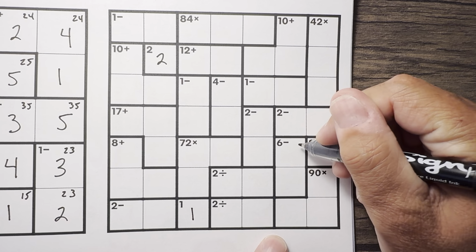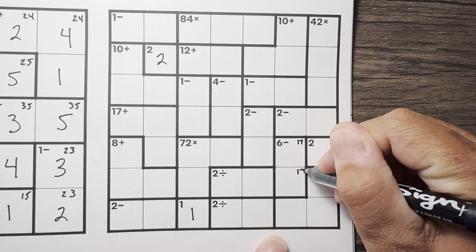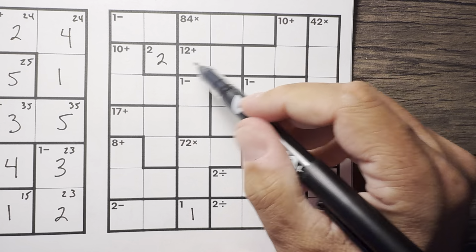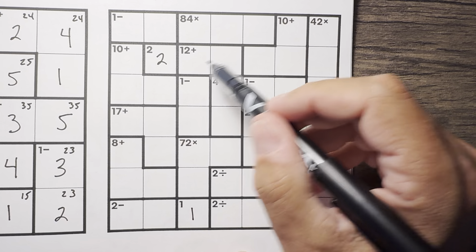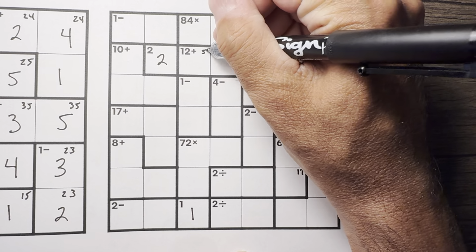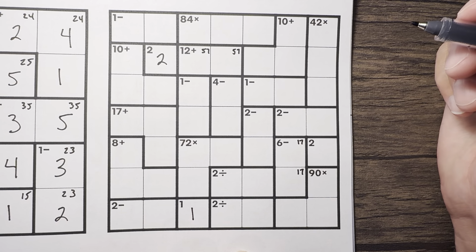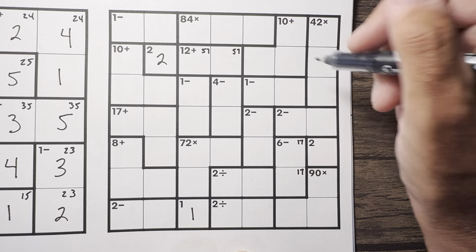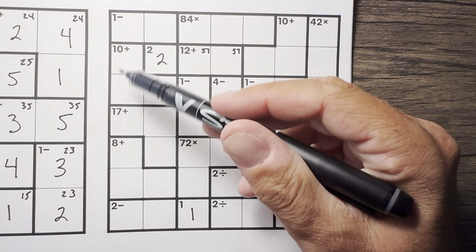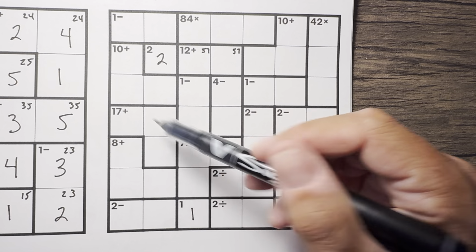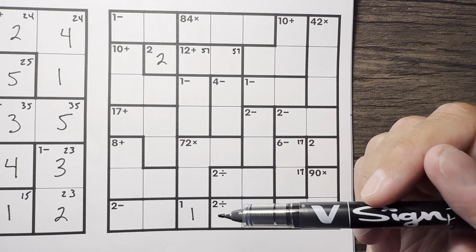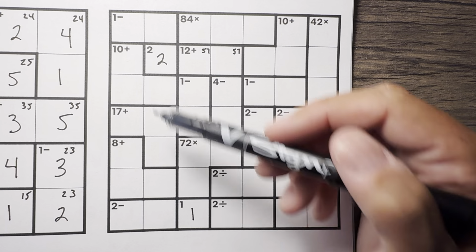This -6 has to be 1-7. This 12, it's not 6-6, so it's 5-7. Let's see, how intimidating does this puzzle look? Oh, this'll be an L-shaped 10, an L-shaped 17, an L-shaped 8.